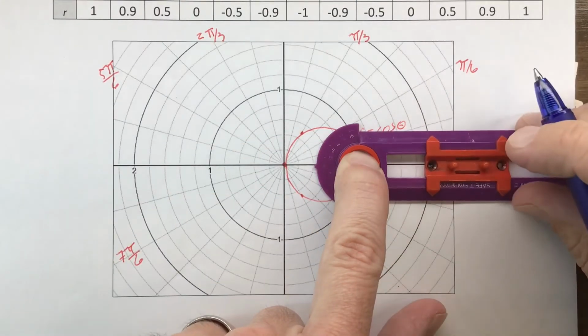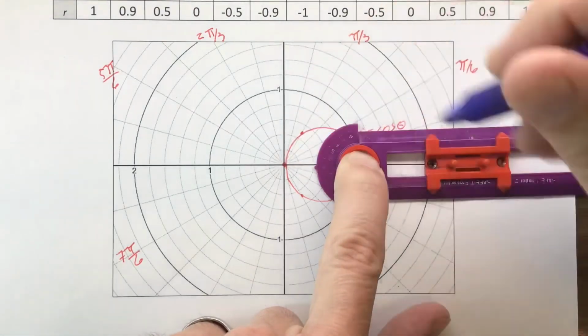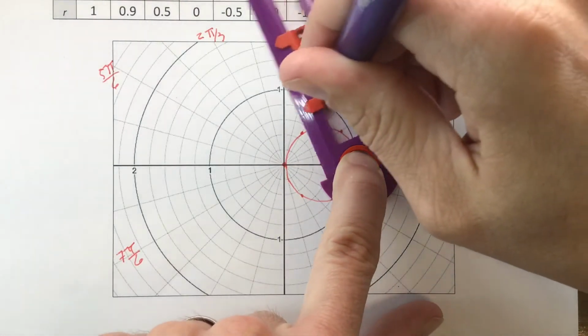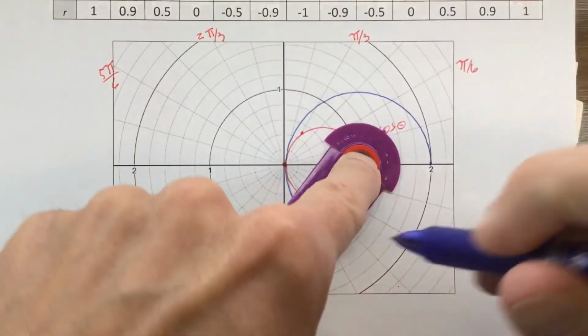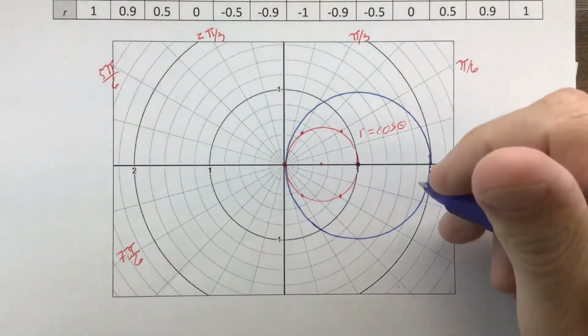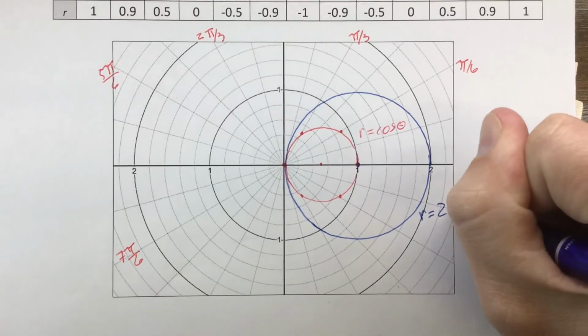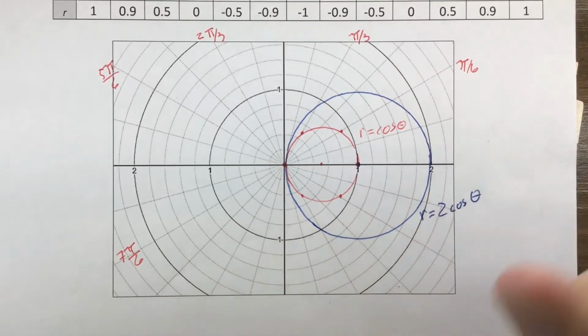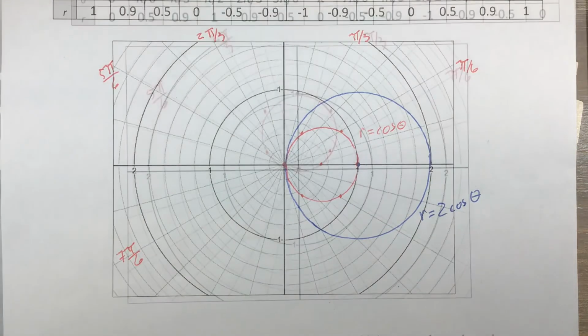All right, the real test here is going to be whether or not I make contact with that spot, but we'll see what happens. That's pretty good. All right, so that graph is going to be r equals 2 cosine theta. Actually just doubles the diameter or doubles the radius that we have here.